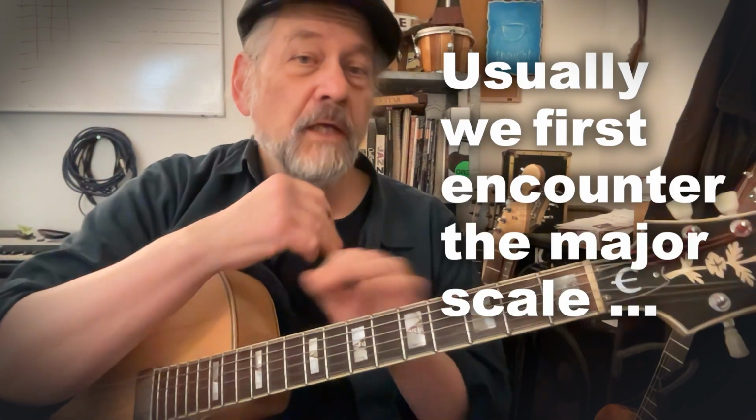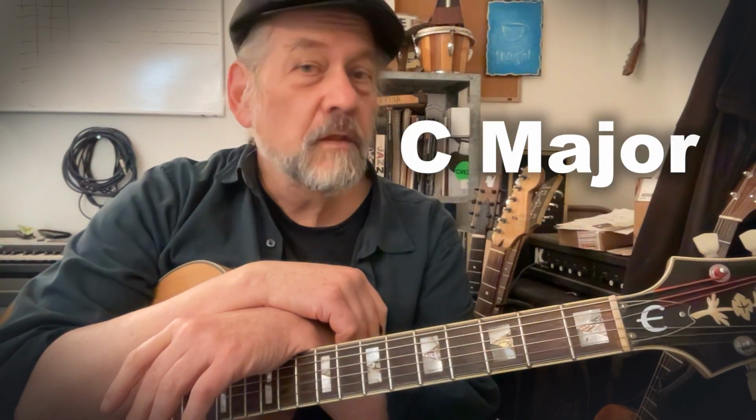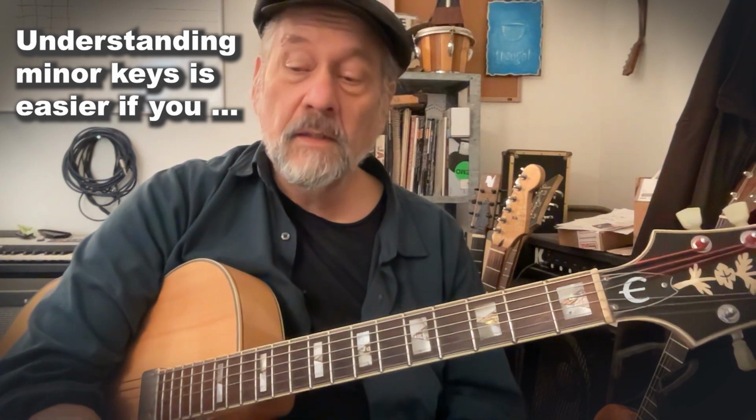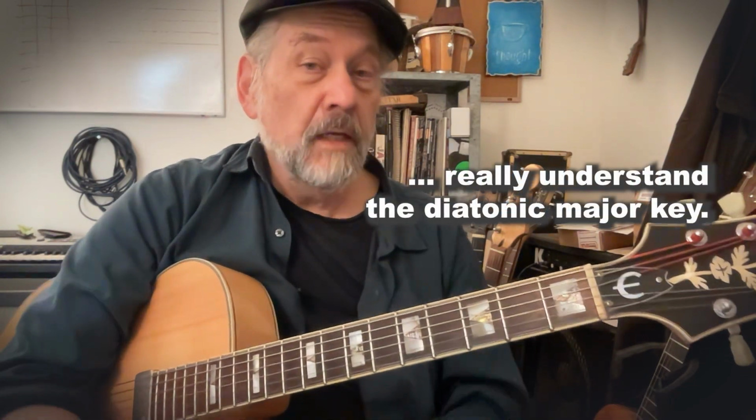Usually we encounter the major scale in the form of C major. Those are the notes that have alphabet letters as names. There are no sharps or flats. It's the white keys on the piano. It's theoretically the simplest key to describe. It serves as a template, a baseline for all of the other key structures, chords, etc.